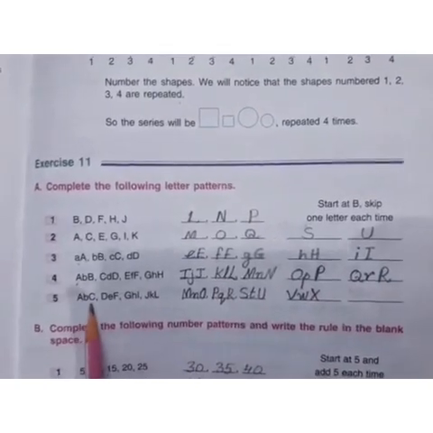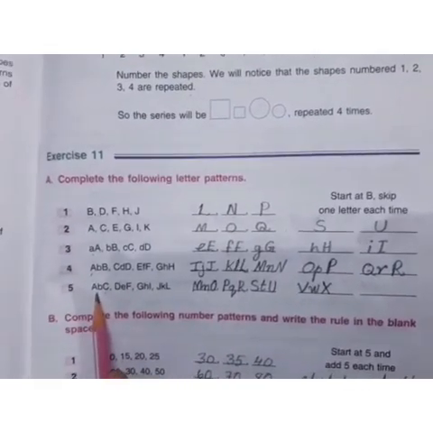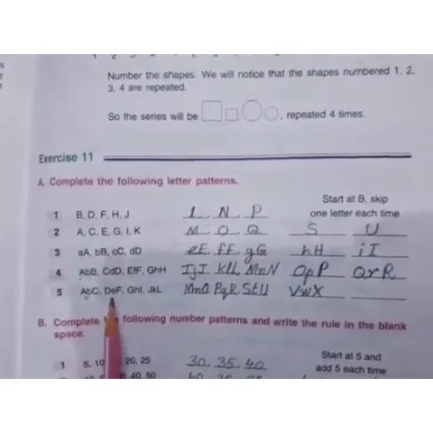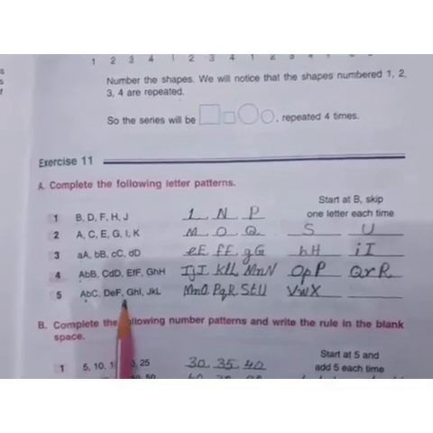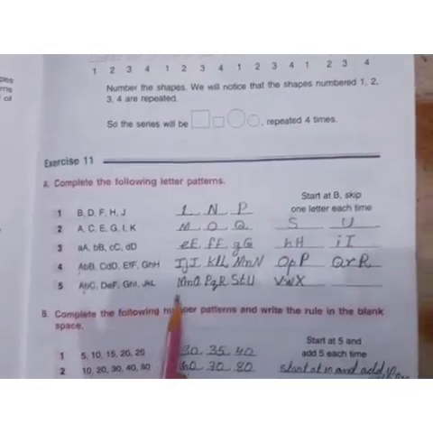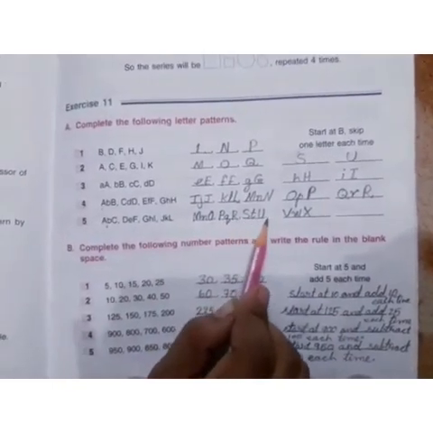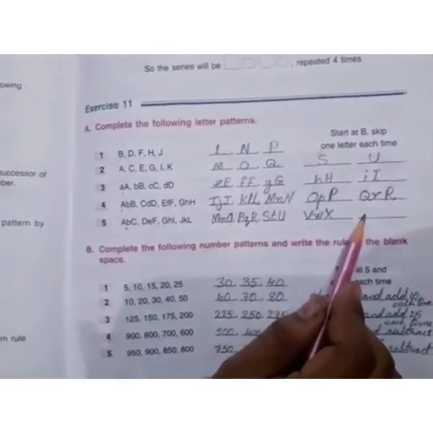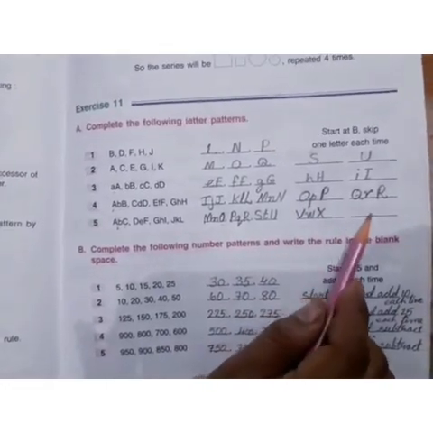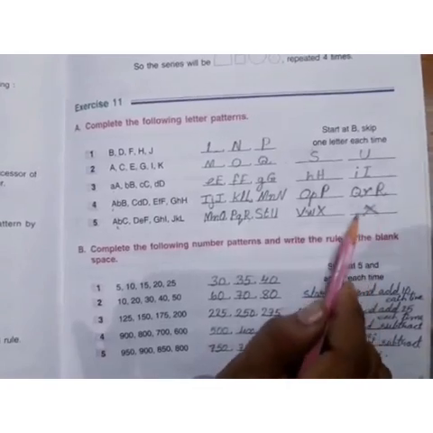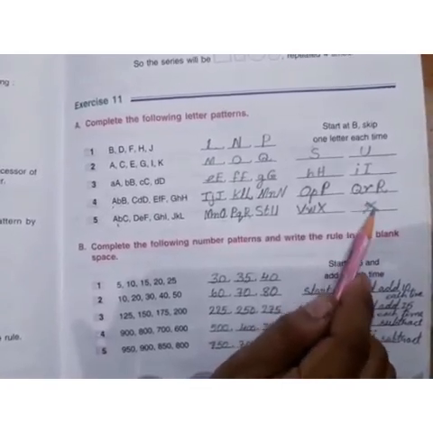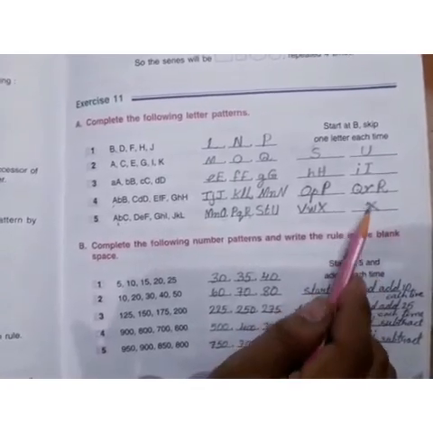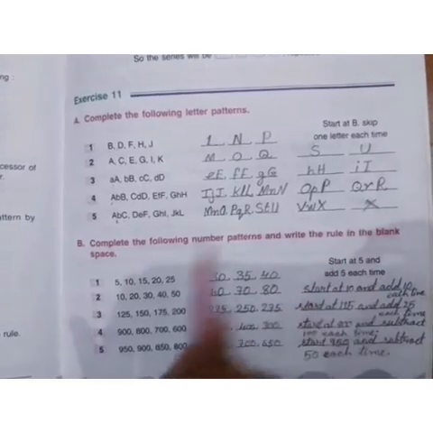Then A, B, C. See, every second letter in the group is a small letter. M, N, O, P, Q, R, S, T, U, V, W, X. Then we will not get a next group, so we are leaving this. Y, Z only we will get. So 3 letters are not there, so we are skipping this.